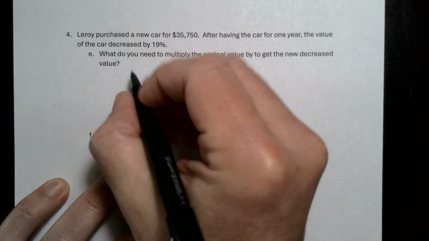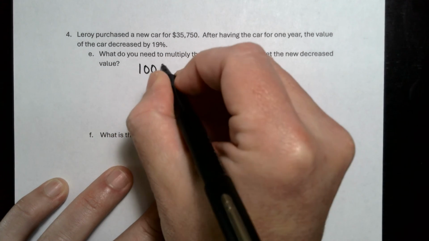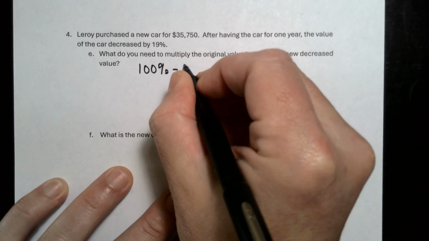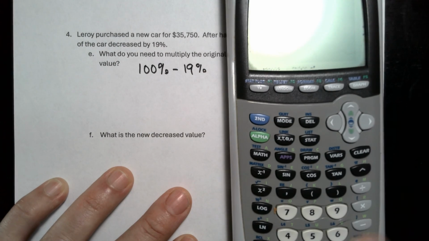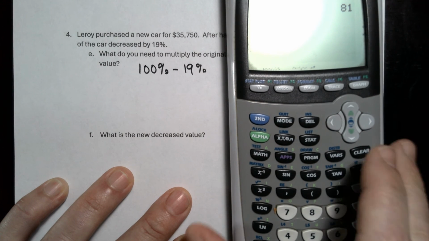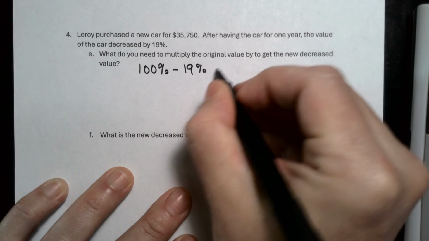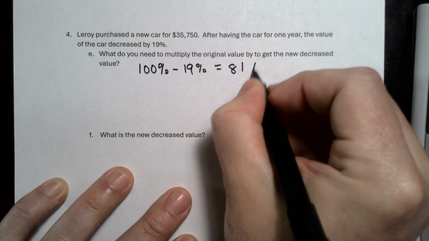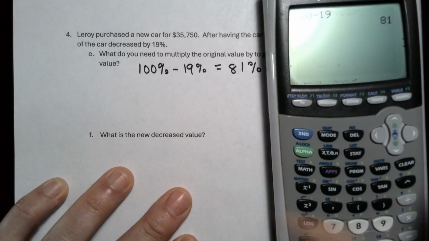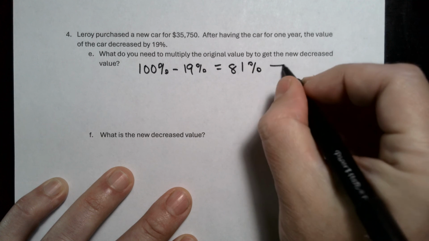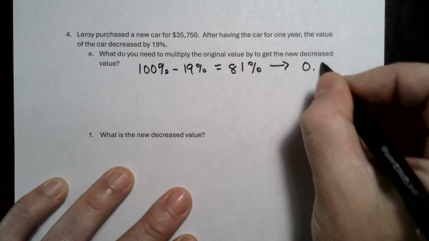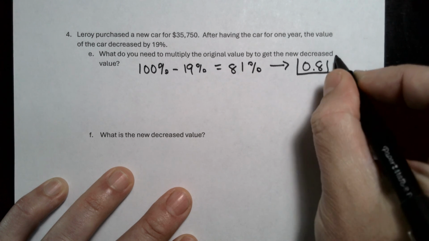So since it went down, I'm going to take 100%. Now I'm going to subtract 19%. Okay, you can do that with a calculator if you want. It's going to be 81, that's 100 minus 19. Okay, there you go, 81%. Okay, equals 81%. And if I wanted to convert that to a decimal, I could divide it by 100, and you can see it just moves the decimal place twice, so it's 0.81. So we're going to multiply by 0.81 to get the new decreased value.